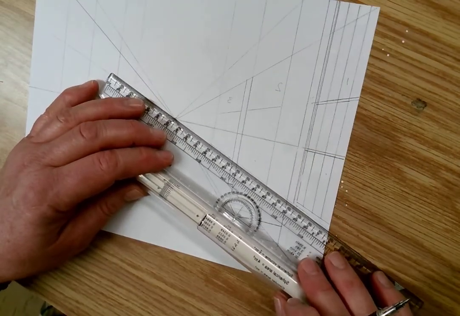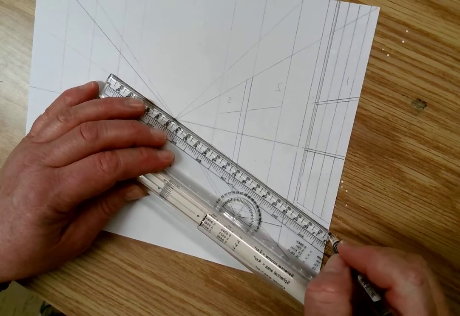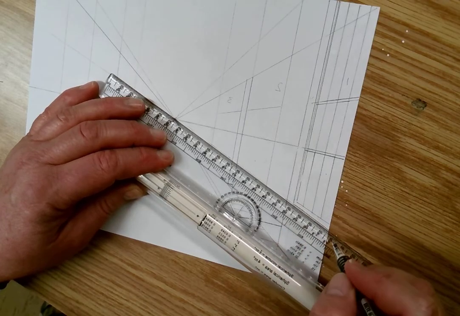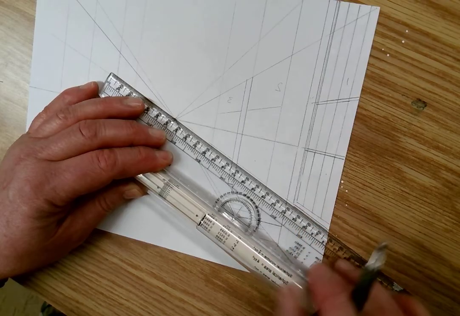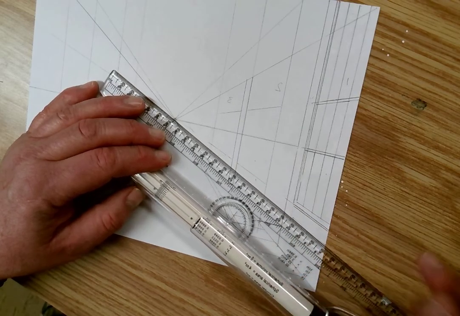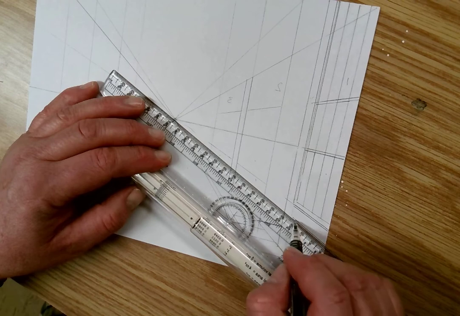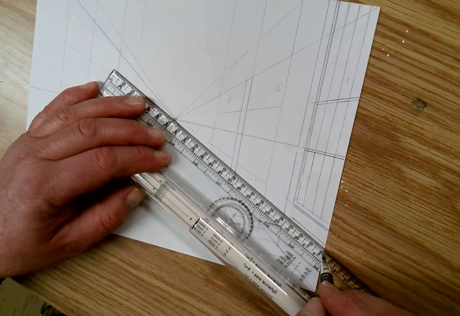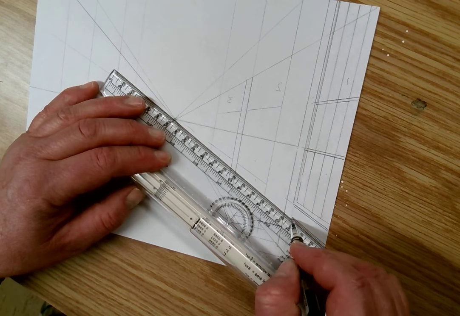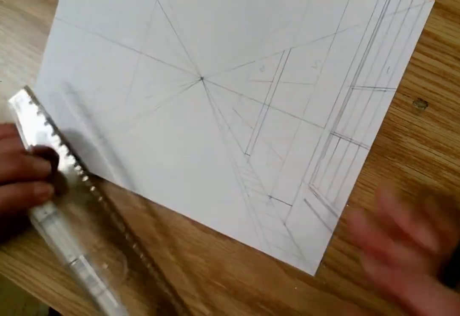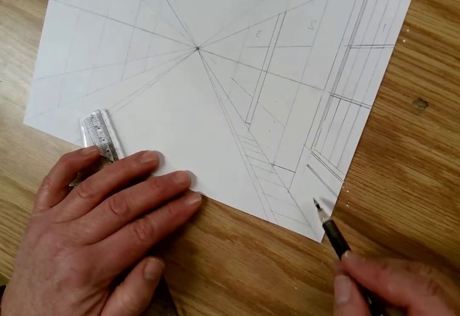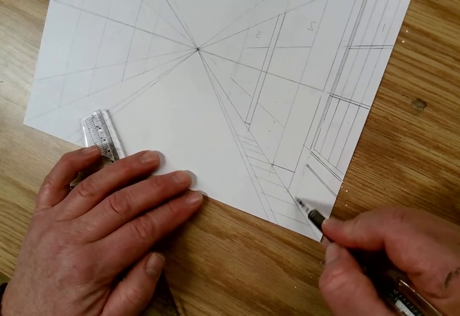I'm just cleaning up my lines because it wasn't totally on my vanishing point. Now, what I can do here is then build a storefront.